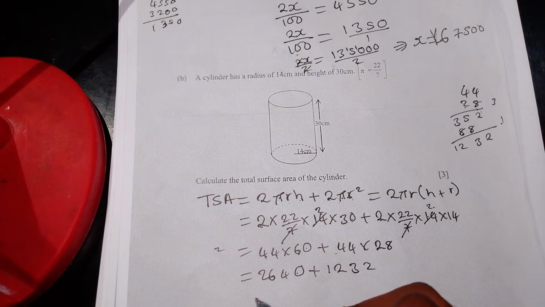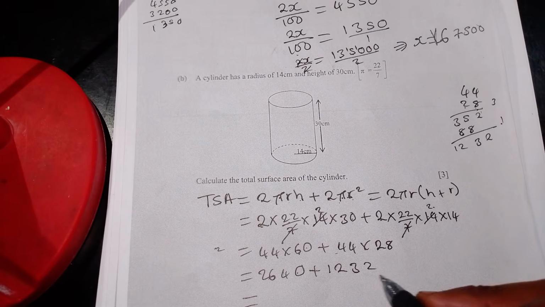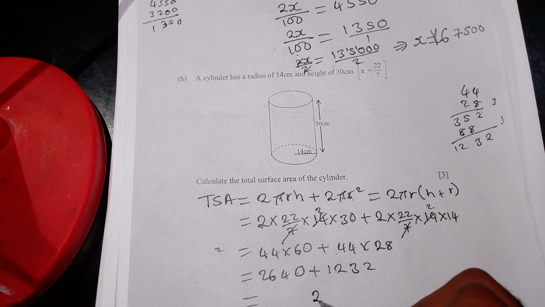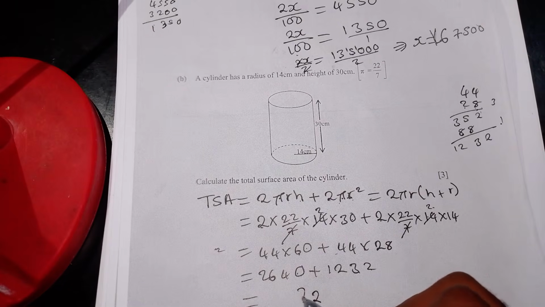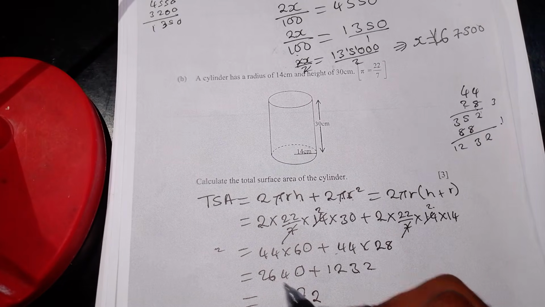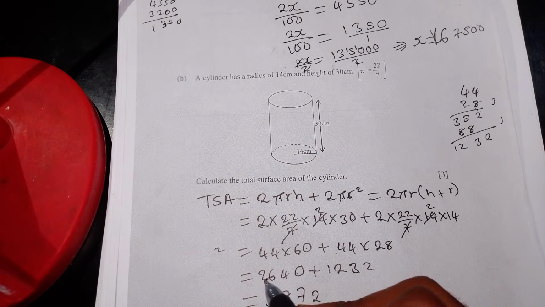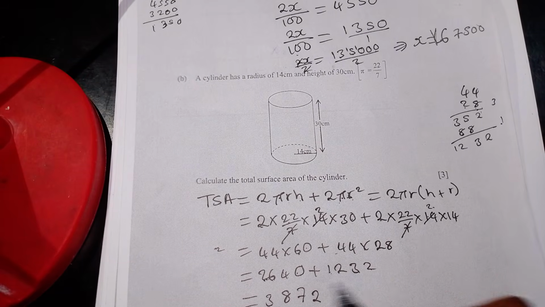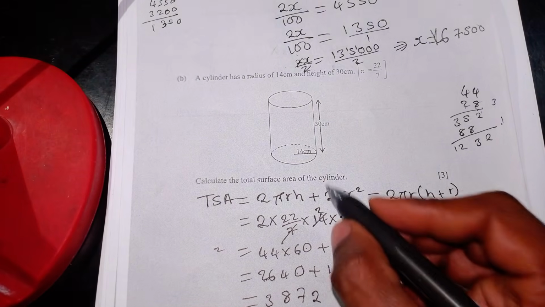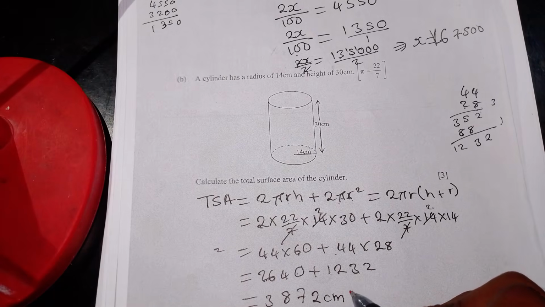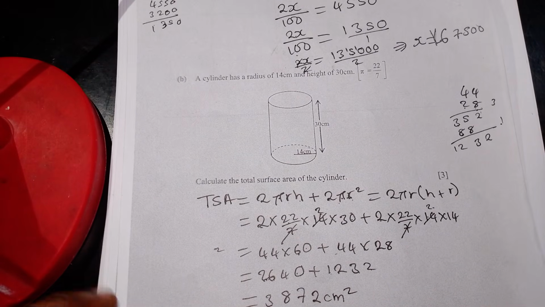And then now we can add. So this plus this, we have a 2. This plus this, we have a 7. 2 plus 6, we have an 8. 1 plus 3, 1 plus 2, we have a 3. Of course, this is area, so you should have square centimeters. That was on part 7.